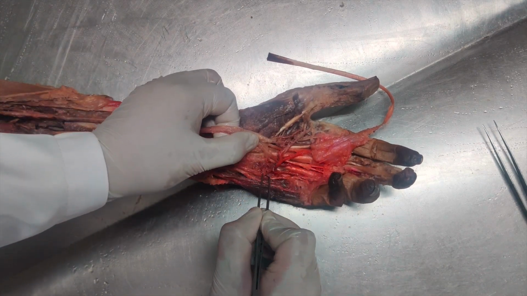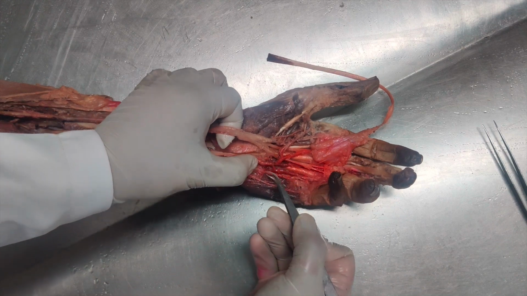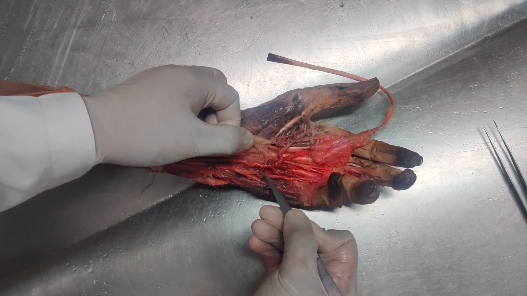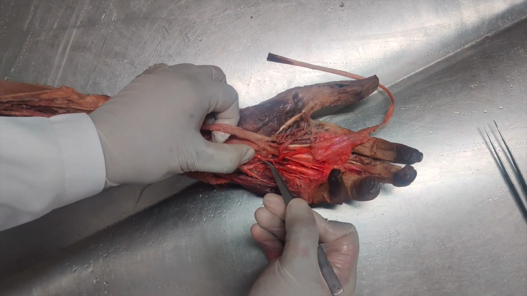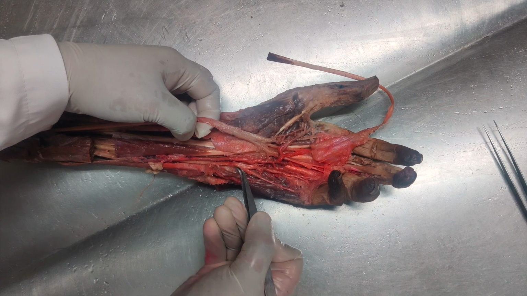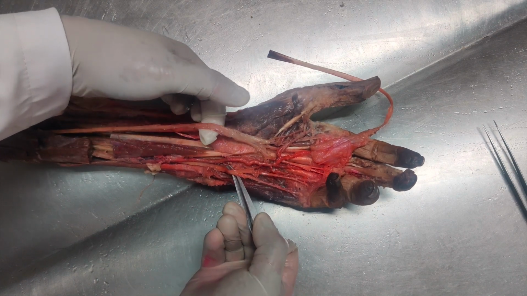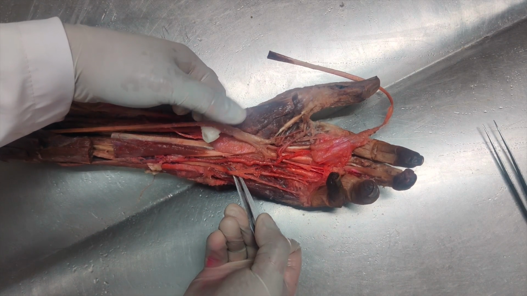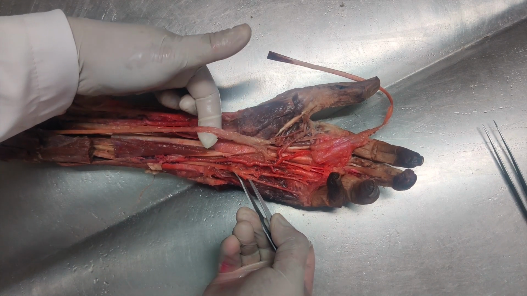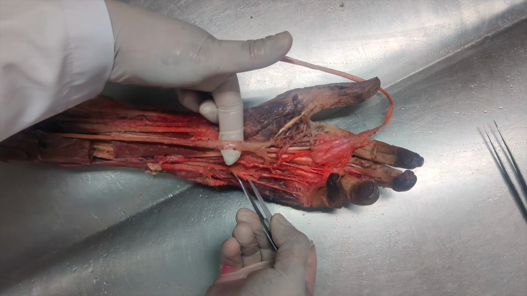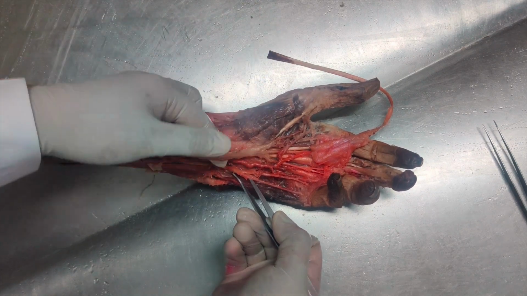This is the connection between the ulnar nerve and the median nerve. This is the ulnar nerve, and this one is the median nerve. Ulnar nerve, I am holding it with the forceps, and median nerve, I am holding it on my index finger.